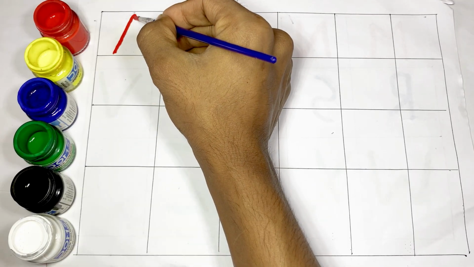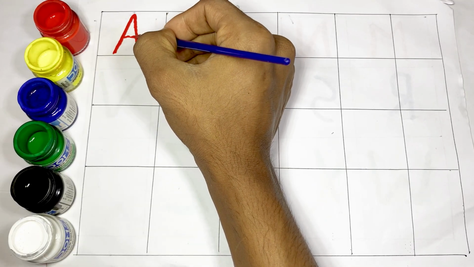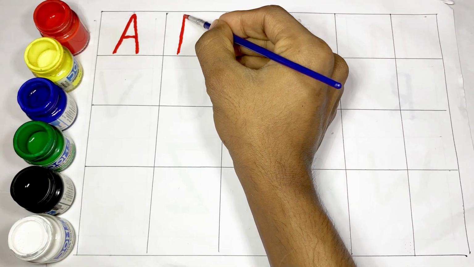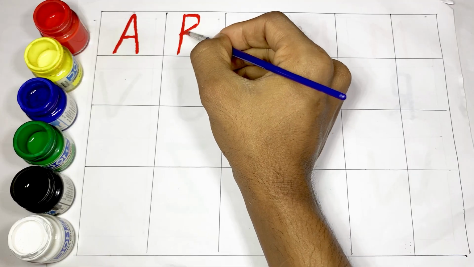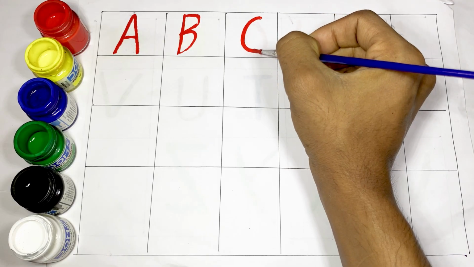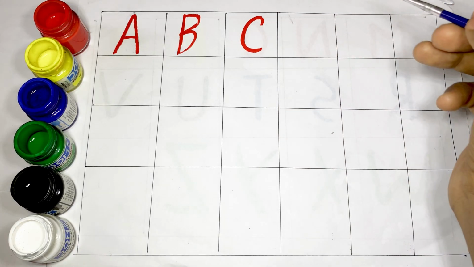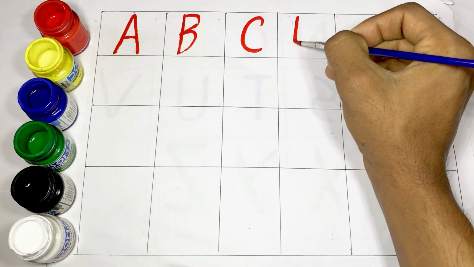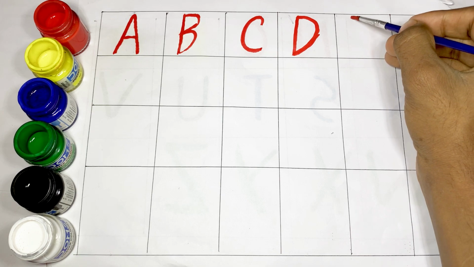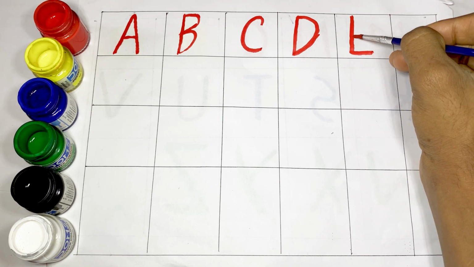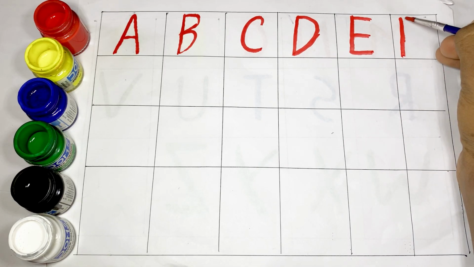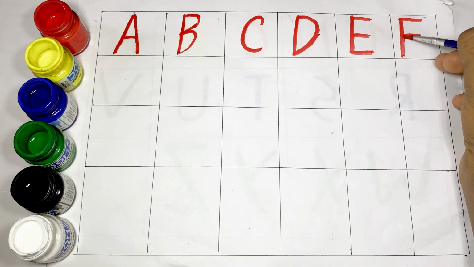A for apple, A for aeroplane, B for ball, B for bat, C for cat, C for car, D for dog, D for doll, E for egg, E for elephant, F for fish, F for fan.